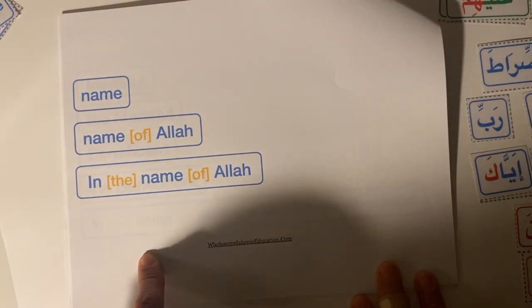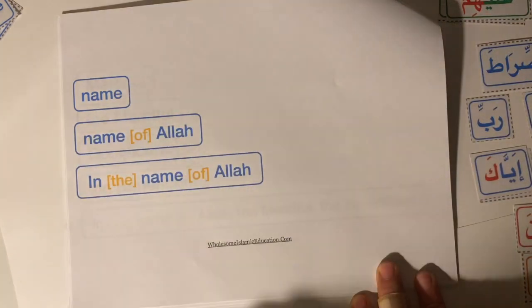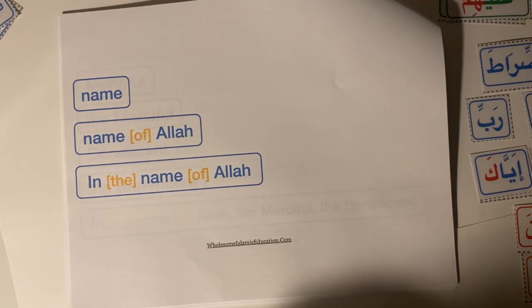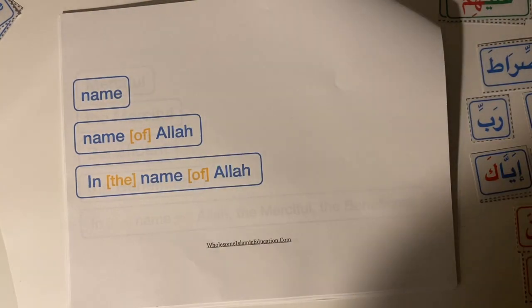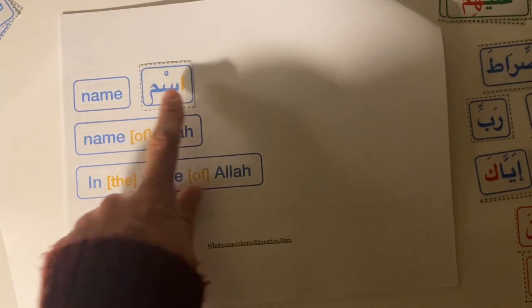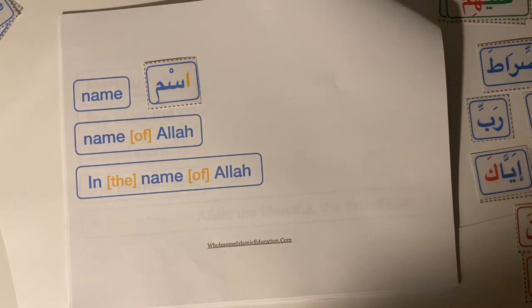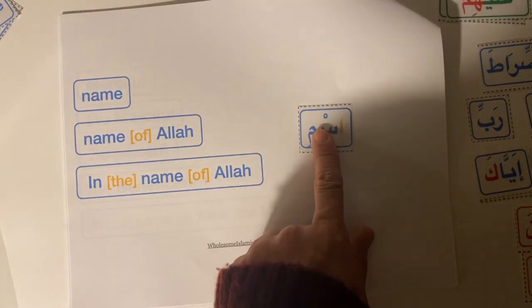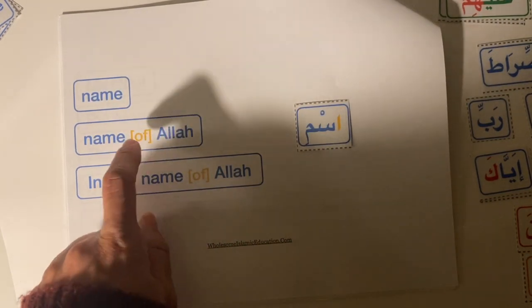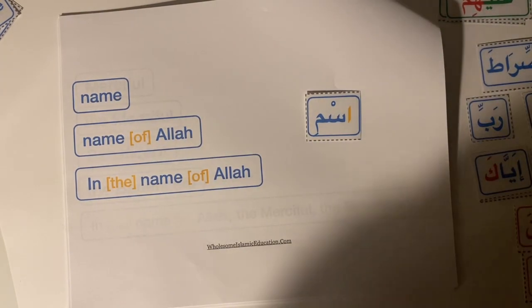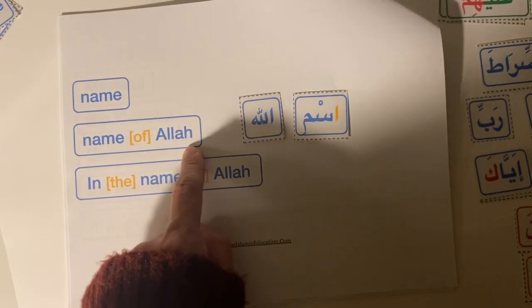So basically in each of these pages for activity number 3, you should work with the student top down like this. So basically you tell them, if I want to say the word name in Arabic, what would it be? Remember, that was mentioned in the ayah, in the name of Allah, the Merciful, the Beneficent, Bismillahir Rahmanir Rahim. So which word of these is name? And of course, it's going to be a blue word over here, right? So it's basically ism, right? Okay, what if I want to say the name of Allah? So I know that the word name is ism, so I'll take it down here. Then of is in yellow, means that we say it in English, but it doesn't appear in the Arabic translation. So what is Allah in Arabic? It's basically Allah, right? So name of Allah is Ismullah.